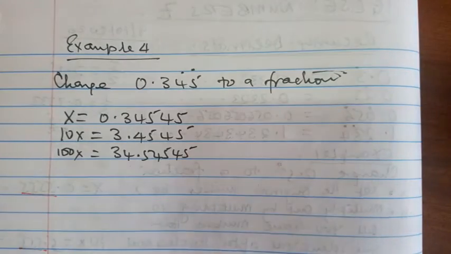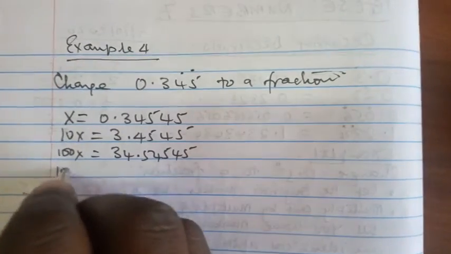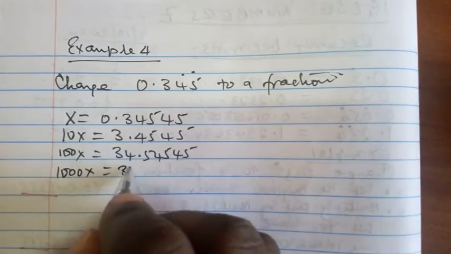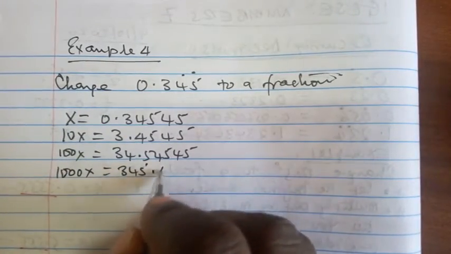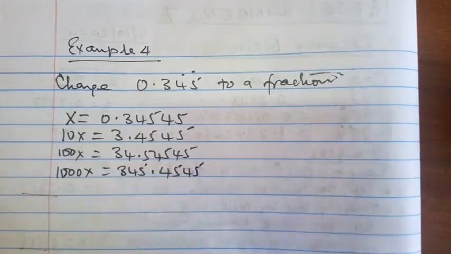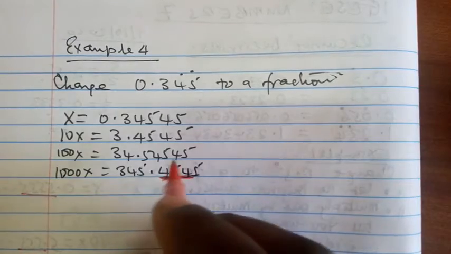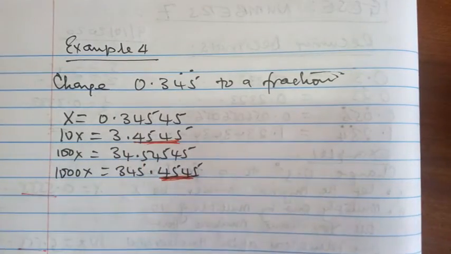So we need to go to 1000x, which gives us 345.4545. And there you are. This part is quite identical with this part.